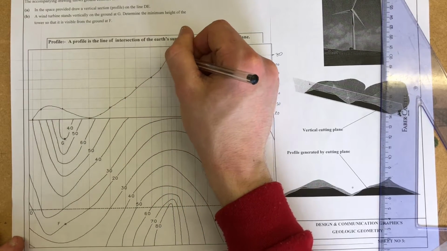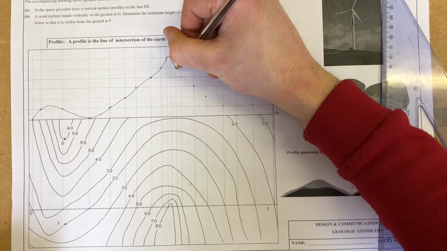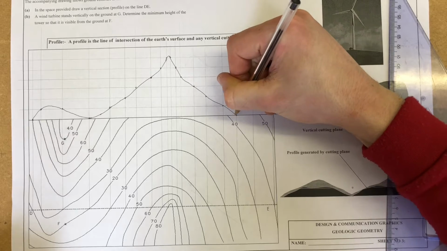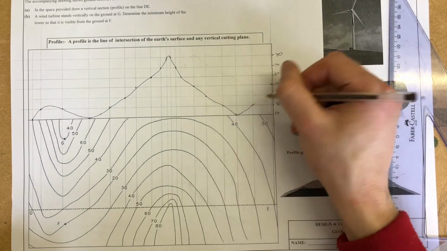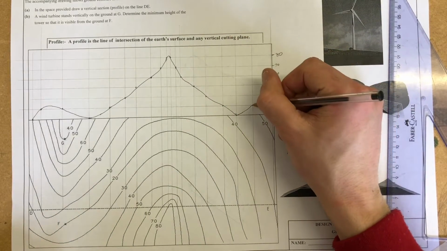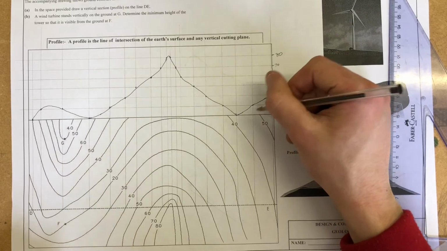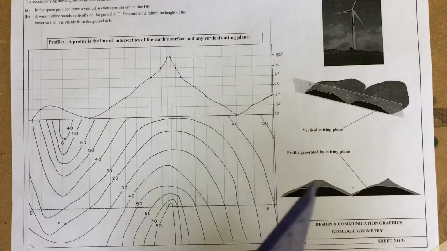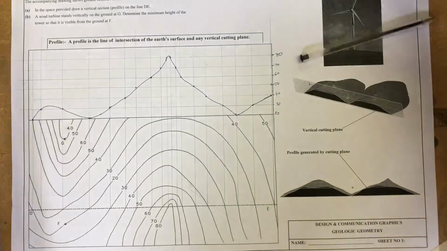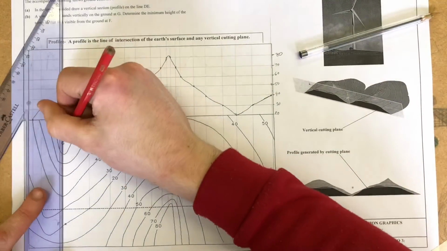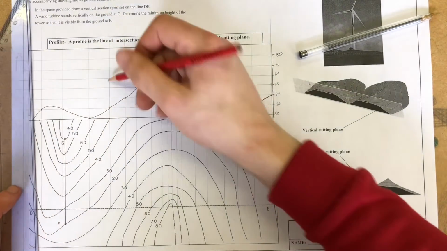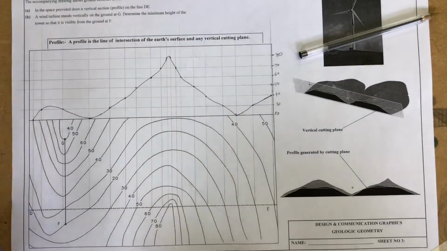Keep the curve flowing as much as possible. Okay, so that's part A of the question done. That's the profile. Part B then is the exact same, more or less, as the last time. So we're going to join G to F. We have two options. You can rotate it up here and bring it up in here, but I'm just going to keep it flat like we did last time.